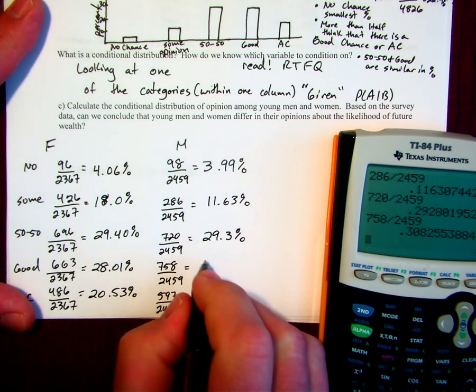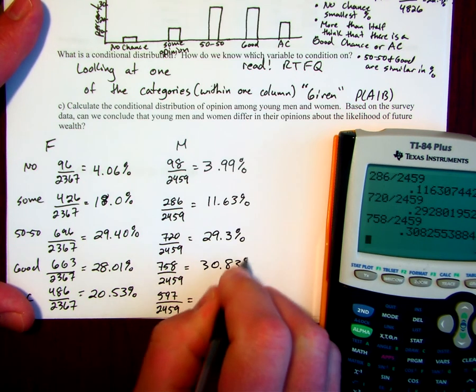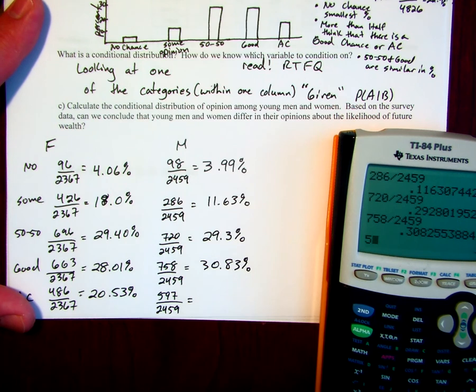Good times, right? Good times, great oldies. Here we go. Almost there. And the last one, 597 divided by 2459.